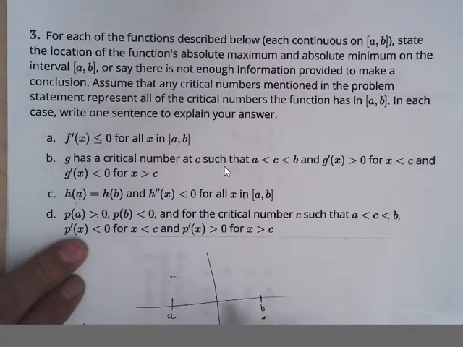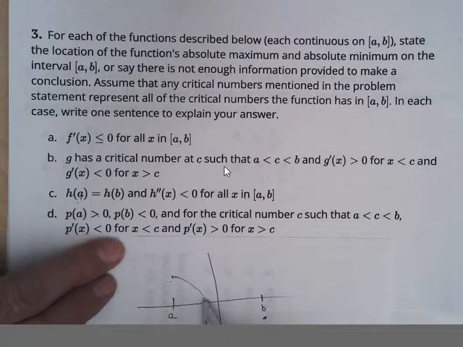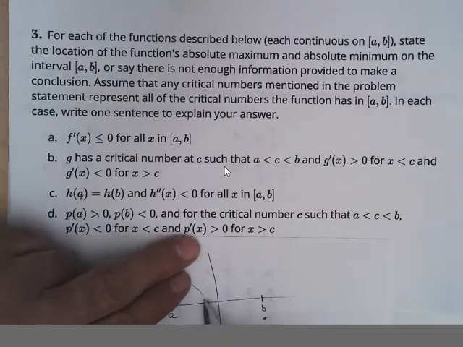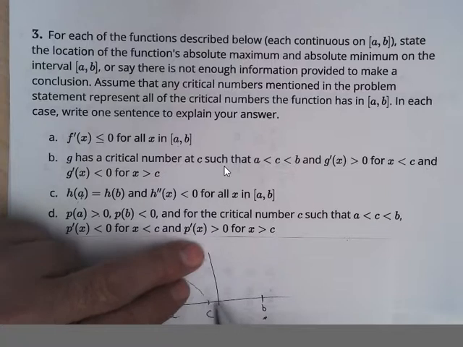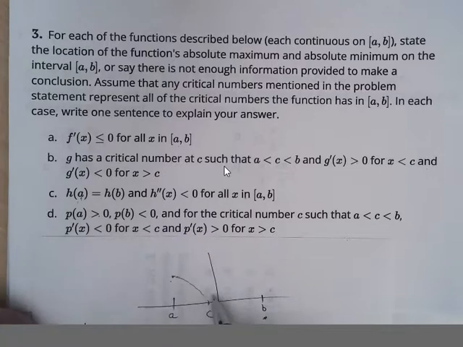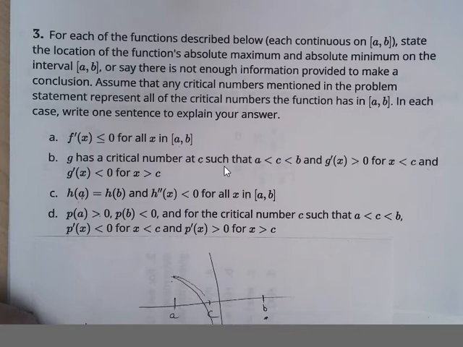So C is somewhere in here, and the slope is negative before C, and the slope is greater than 0 after C. So it's going to have to go down pretty far if it's positive afterwards and get to a negative value.